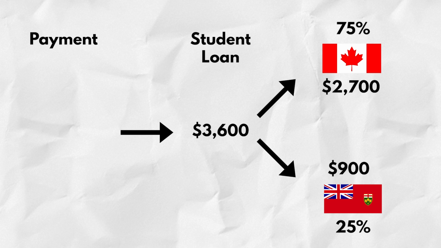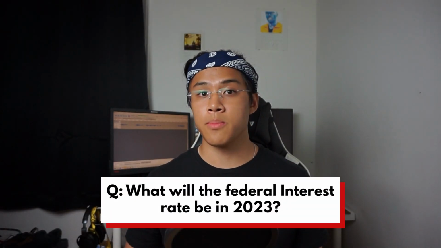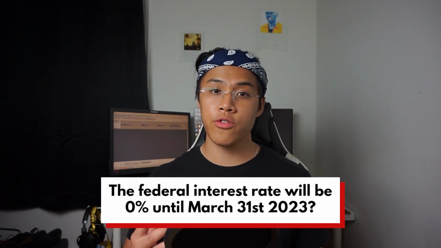And these percentages will update each time you make a new payment. Question: what will the federal interest rate be when it comes back? The interest rate for the federal portion of the loan will be 0% until March 31st, 2023. But after that, no one knows what it's going to be. In the past, it's been the prime rate plus 2.5%, so maybe it'll be that.